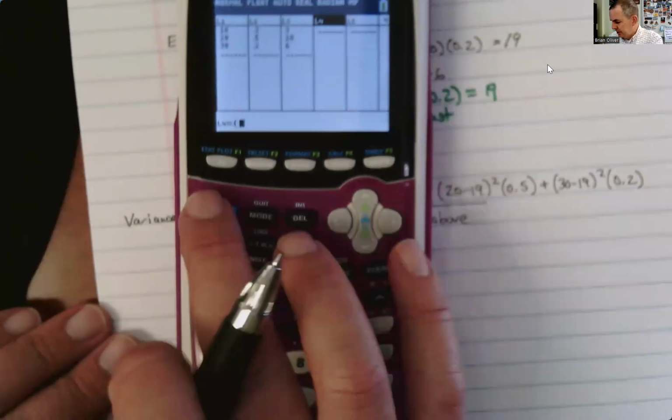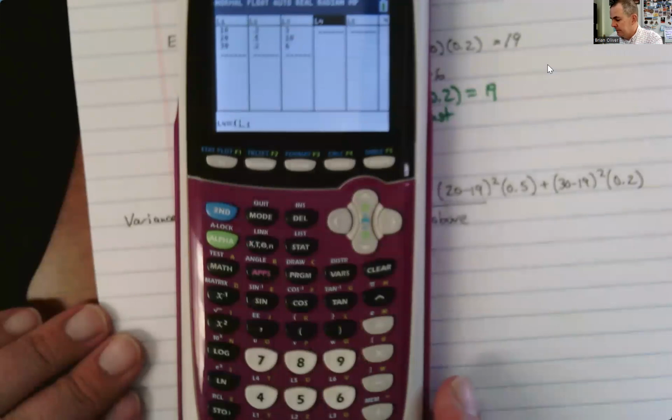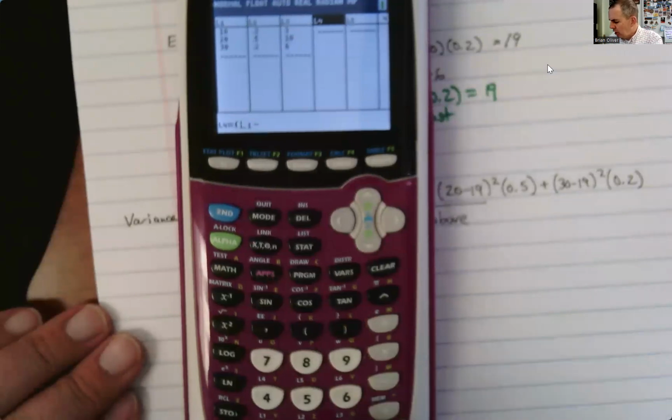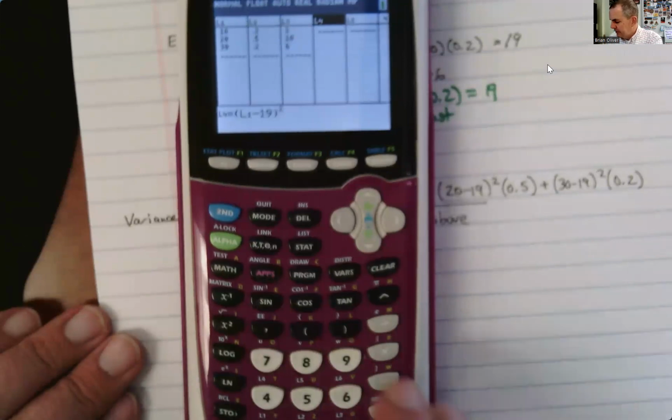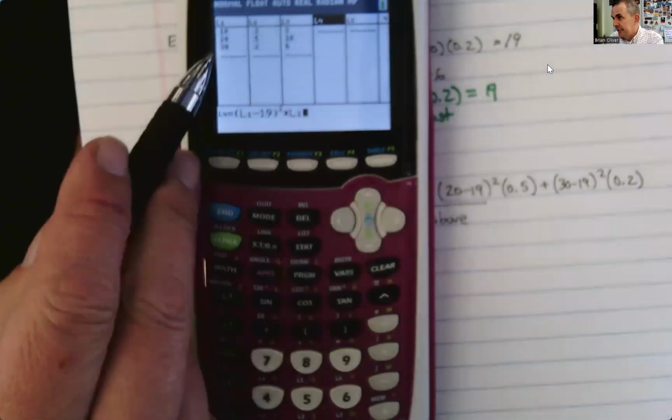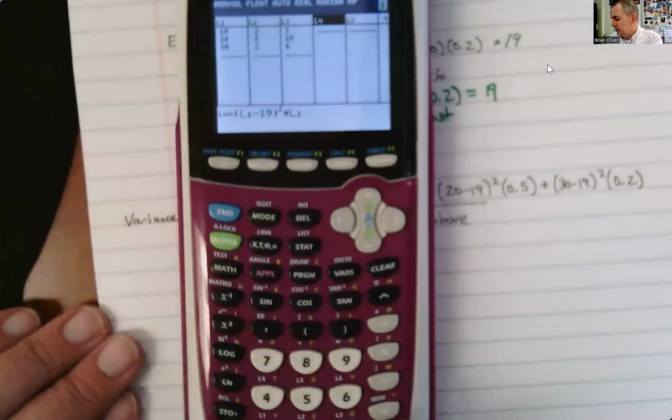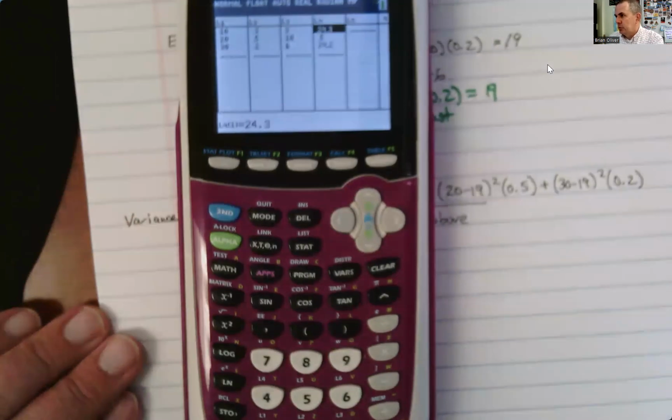We're going to do second 1 to get L1, minus, and we're going to hard code in what that mean was, the expected value of 19, squared, times second 2. So we're going to do the difference between our outcome and the mean of 19, squared, times L2. That's going to give us 24.3, 0.5, and 24.2.